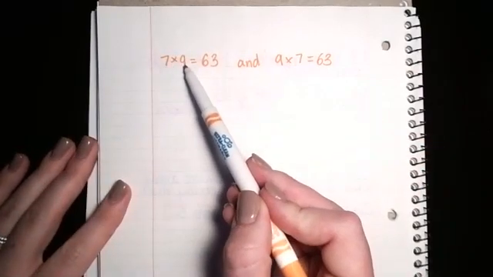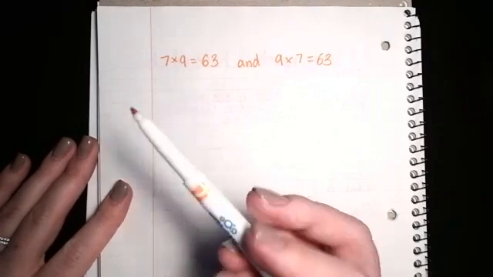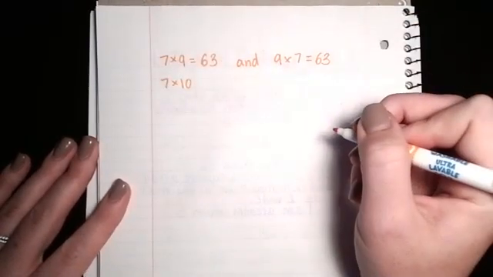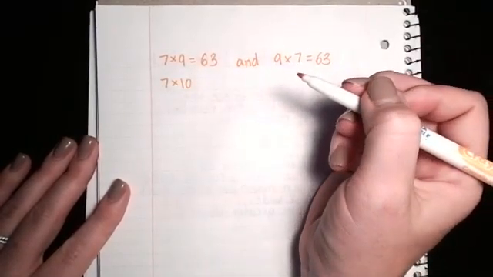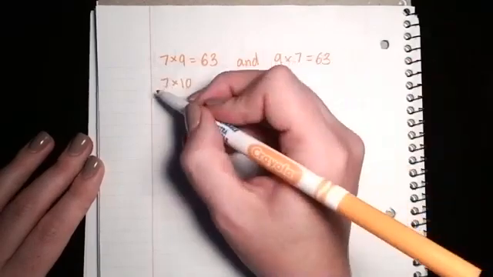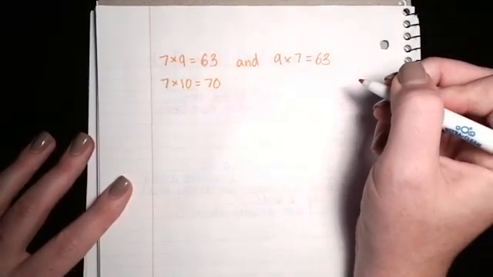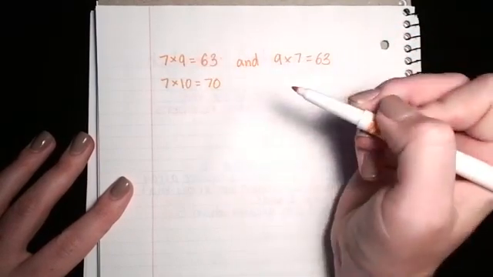Well, I know 7 times 9, 9 is very close to 10, and I do know 7 times 10, because my 10s were very easy to memorize. I knew those very quickly. So 7 times 10, I know that equals 70. Well, that's only one more 7 than what I was doing here.